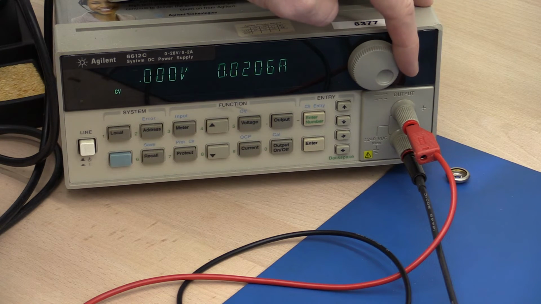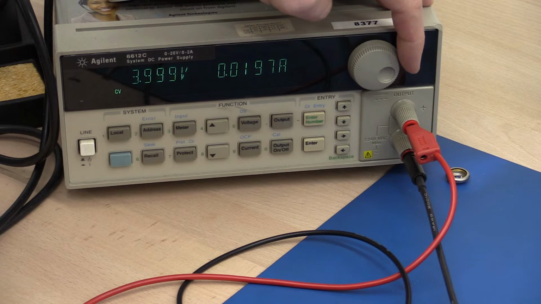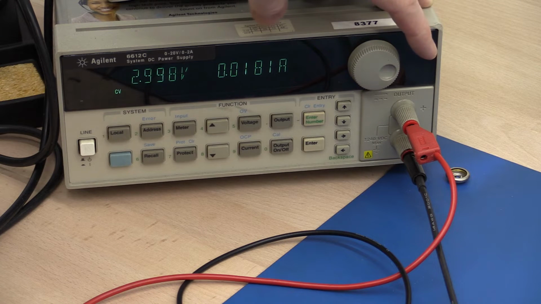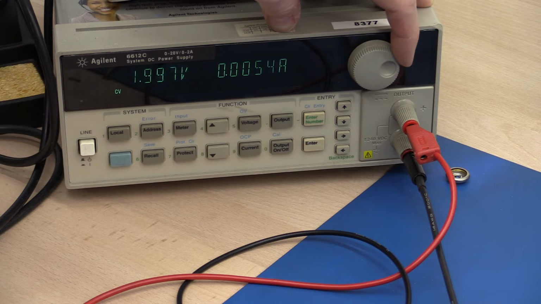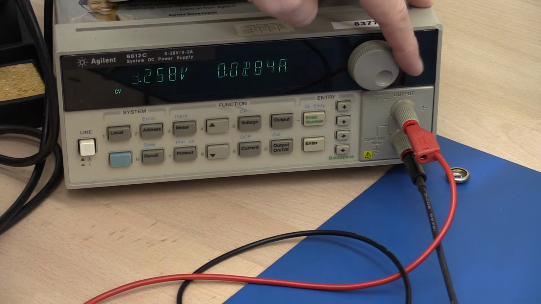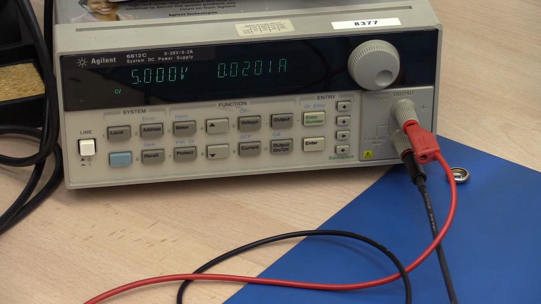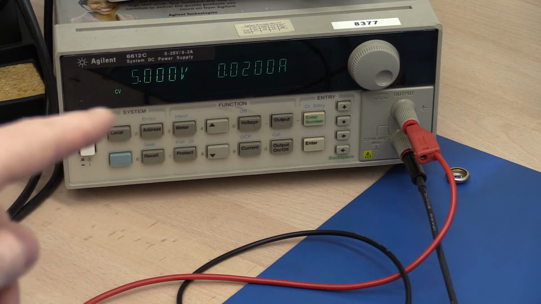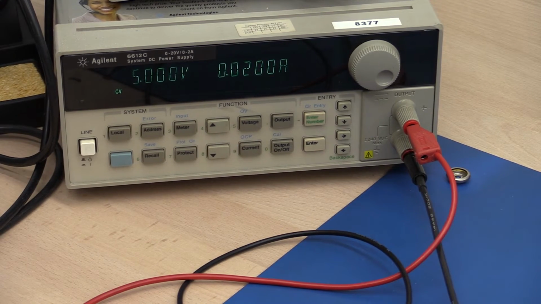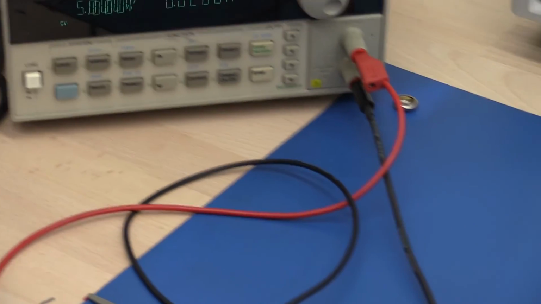And we can go down to 4 volts, even 3 volts, and if we go to 2, it will die, obviously. So what is happening here, you might ask? And again, it's exactly the same as we discussed before.